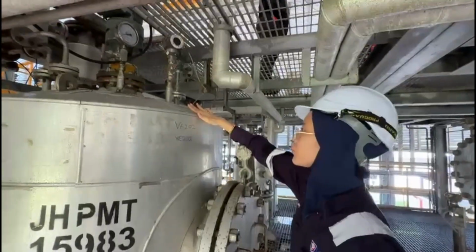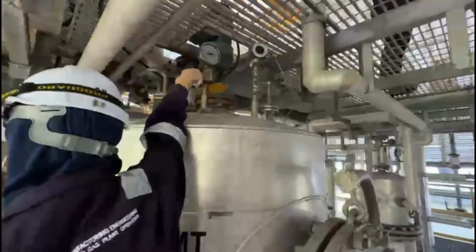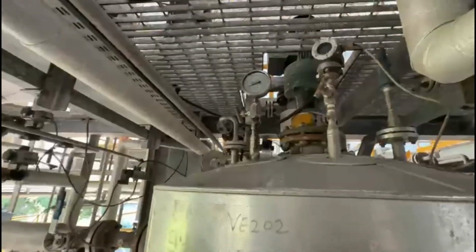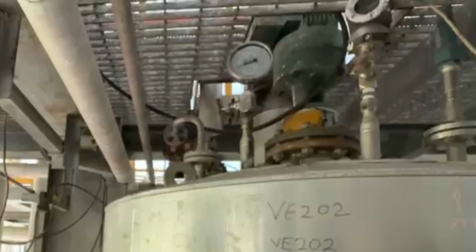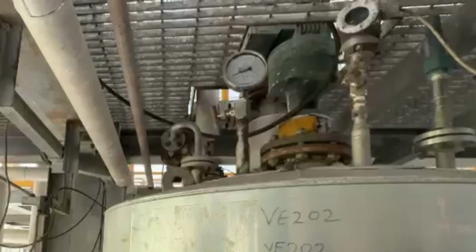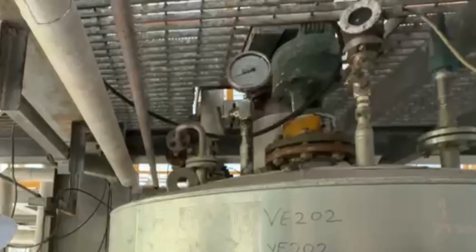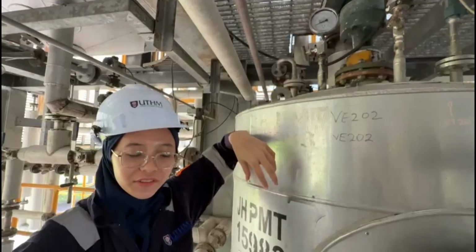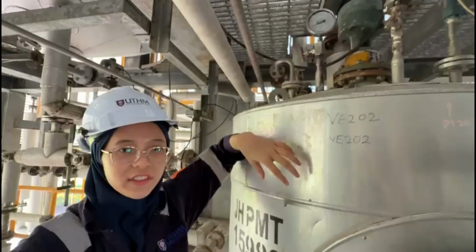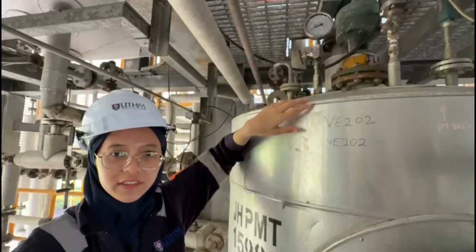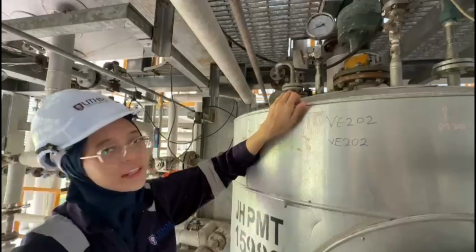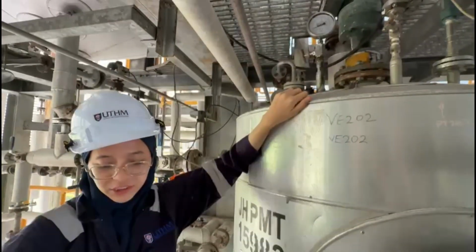Vessel 202 has a temperature gauge. The temperature gauge is an important instrument. So the function of the temperature gauge is to measure the temperature of a substance or environment. The temperature gauge can also monitor the processes, ensure safety, and maintain optimal conditions.